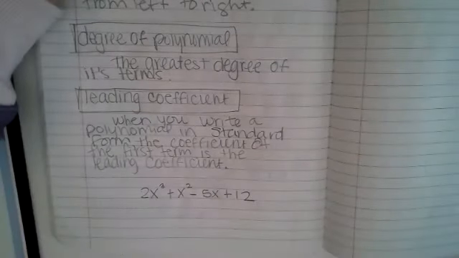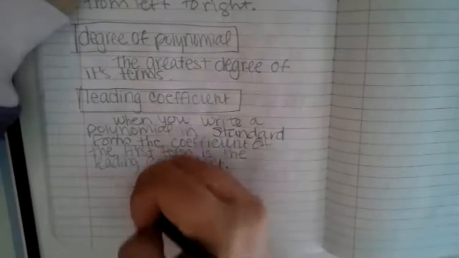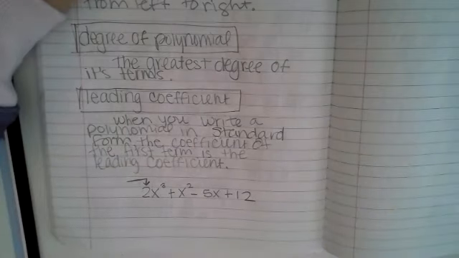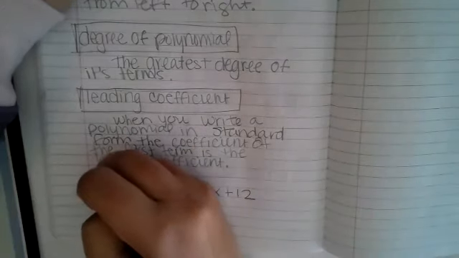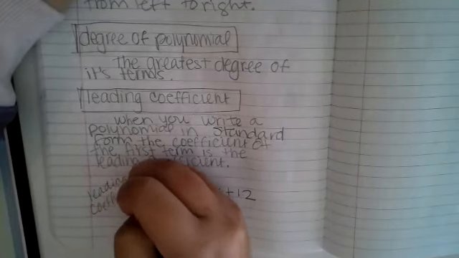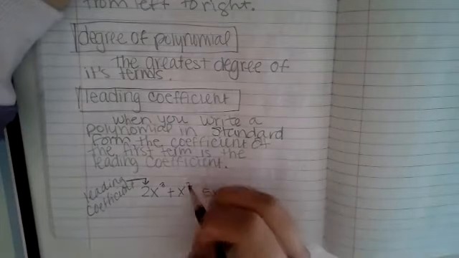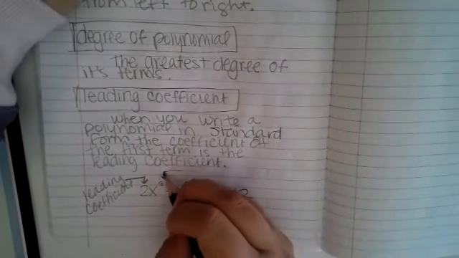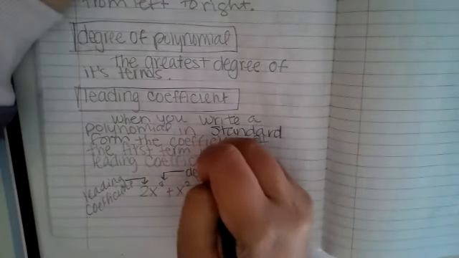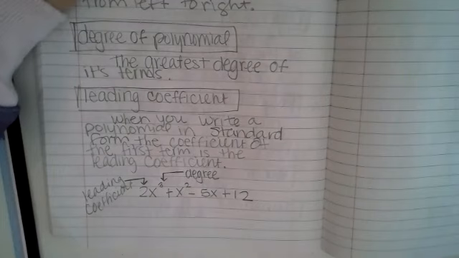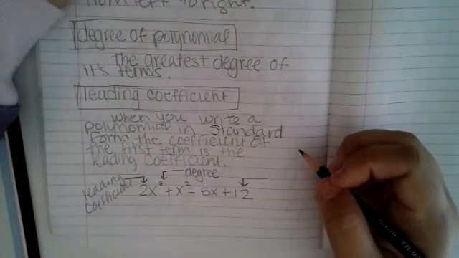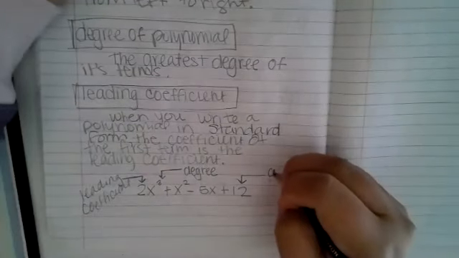When we're looking at this, we are going to be identifying that here, this 2 is going to be my leading coefficient. So leading coefficient. That this 3 here is going to be the degree. This here, that is my constant term.